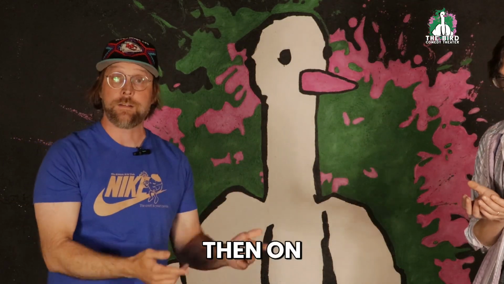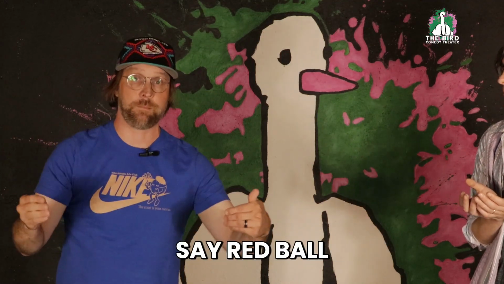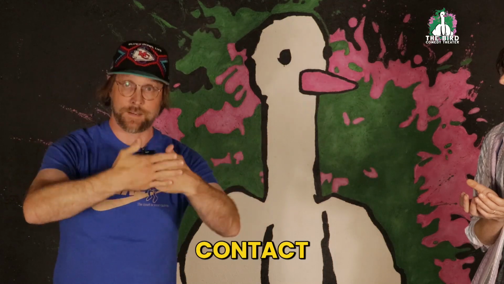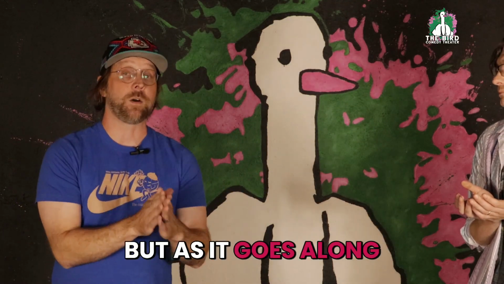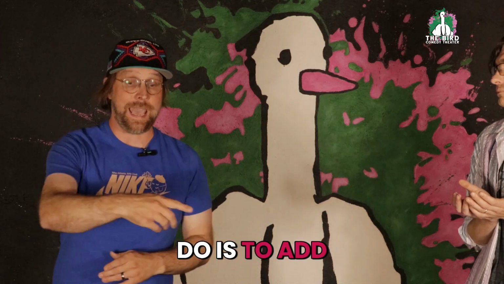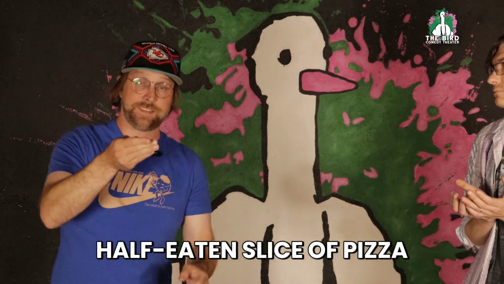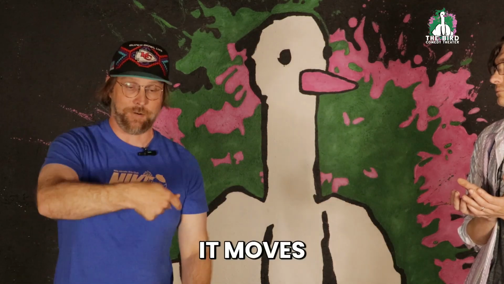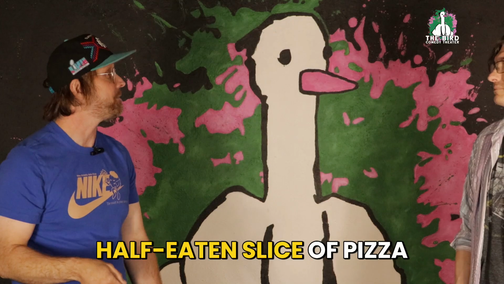From there, then on, each person will do the same thing. They will say red ball, the other person will say red ball, acknowledge they've made eye contact, they're connected, and pass the ball. That's how it starts. But as it goes along, the fun thing to do is to add other objects. So I might be like, half-eaten slice of pizza. I'll show you how it moves, how it acts. It's a floppy slice.